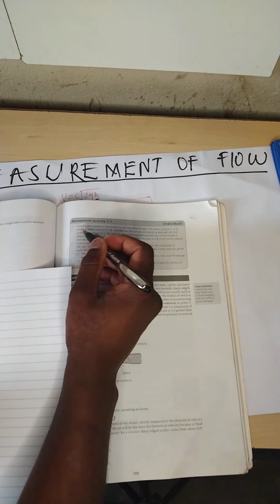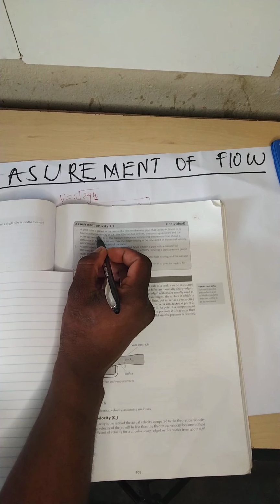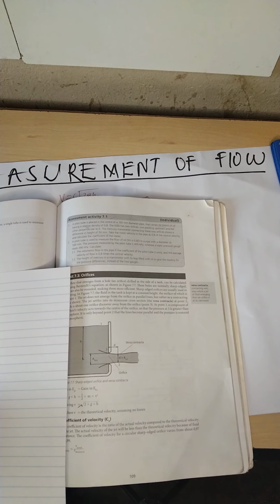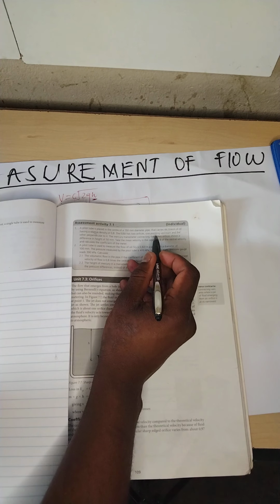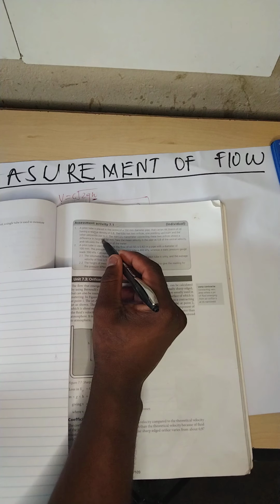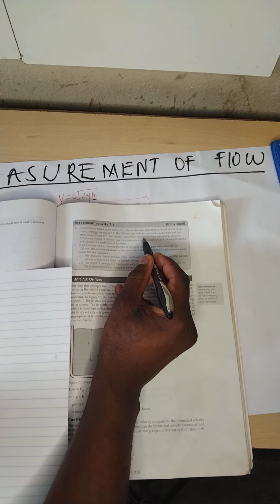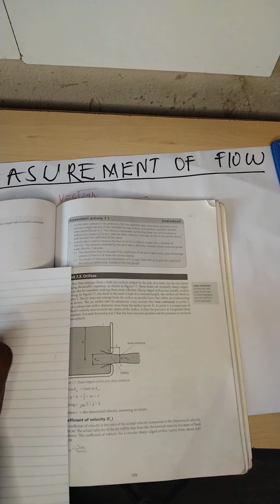They say the oil has a relative density of 0.8. Remember, if it's relative 0.8, we multiply by 1000, then it gives us 800. And they said the tube has 2 orifices, one pointing upstream and the other perpendicular to it. The mercury manometer connecting these 2 orifices shows a difference in height. So we have a height of mercury.